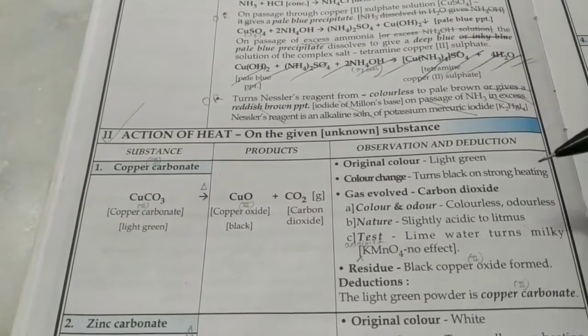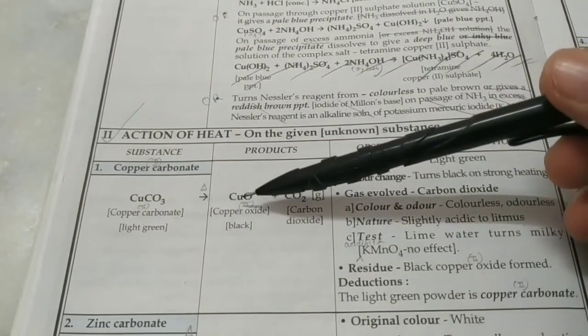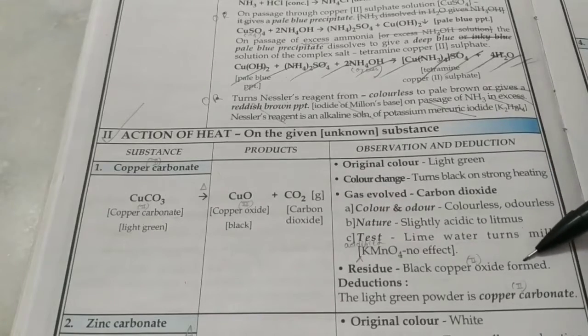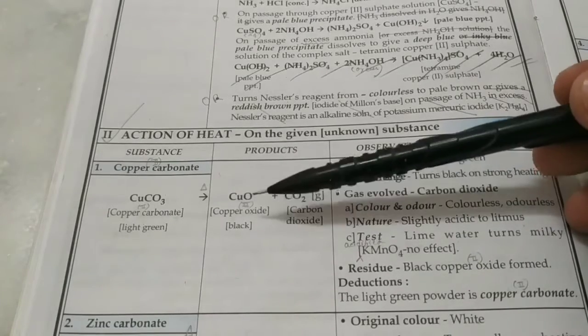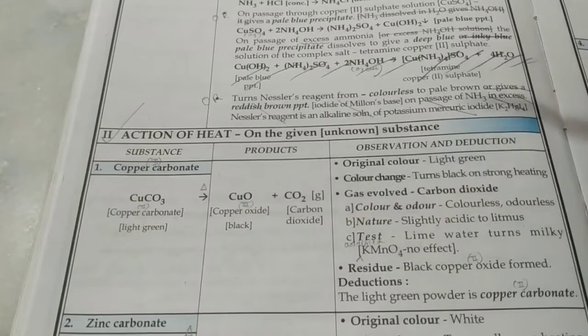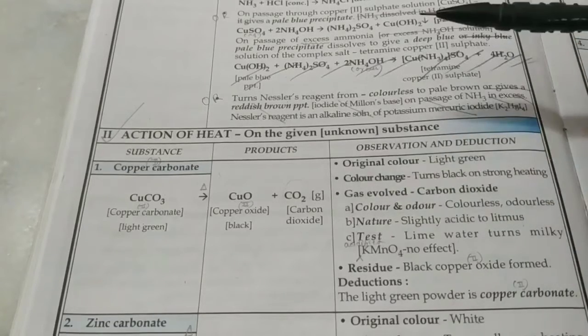What are the observations? First, green substance changes to a black powder. The residue is black, copper 2 oxide. And in our syllabus, we have 2 black residues. One is copper 2 oxide and the other is manganese dioxide. Any other observation? Oh yeah, a gas is released. Don't say CO2 is released. How do you know it's CO2?